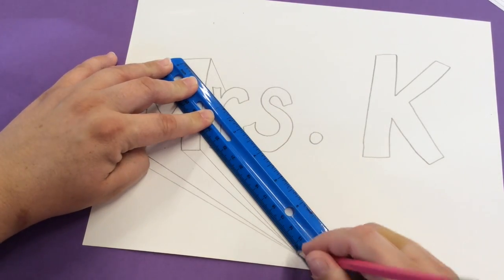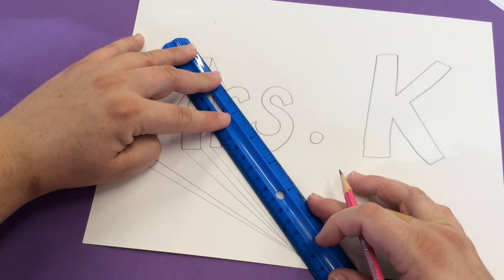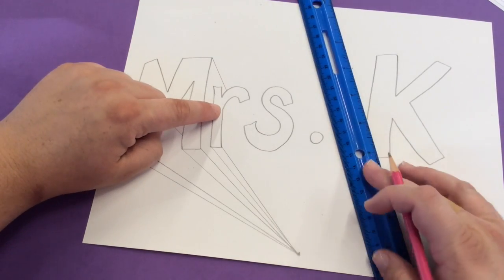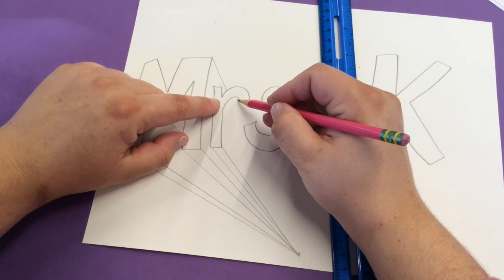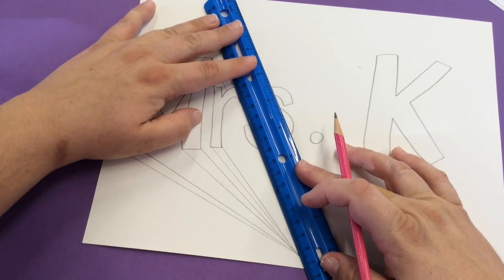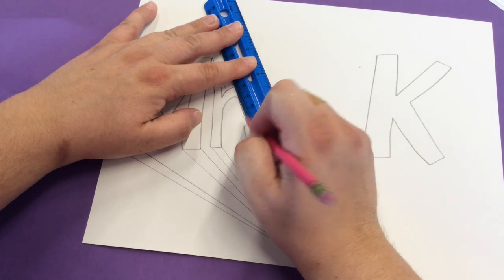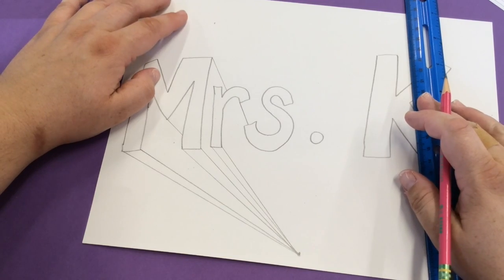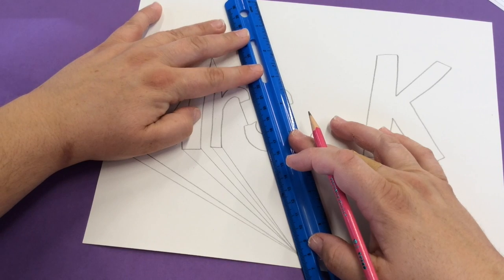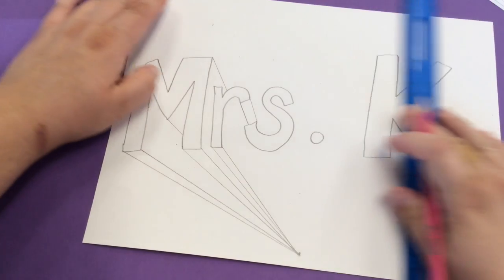Line the bottom up, draw my line, move over to my next corner, draw the line down. I'm not going to worry about this inside curve. I'm just going to move over to that next corner. And again, it's going to be running into my letter S, so I'm going to stop it right there at that point. Then I'm going to move over here to the outside corner of my R and draw my line, stopping at the S.